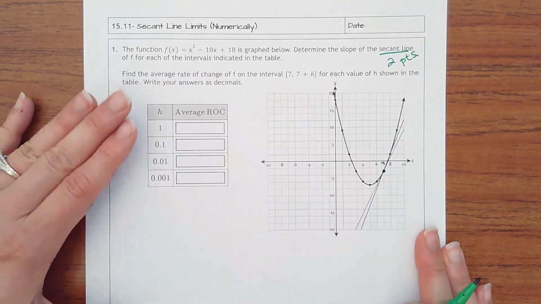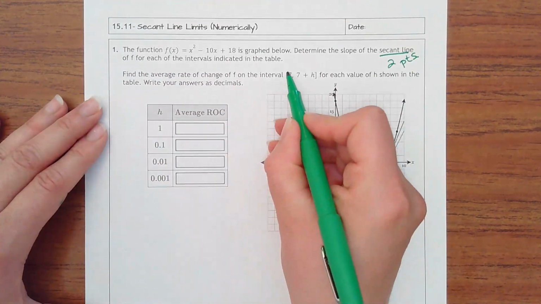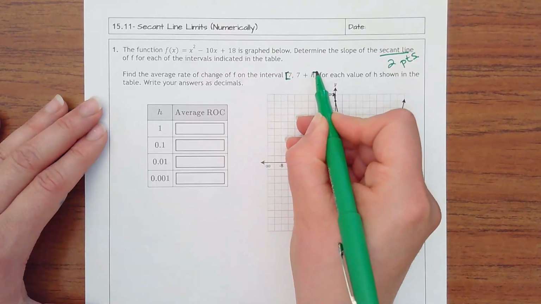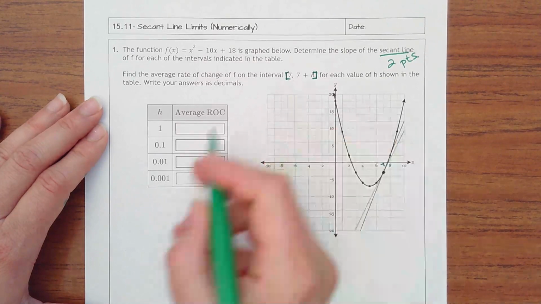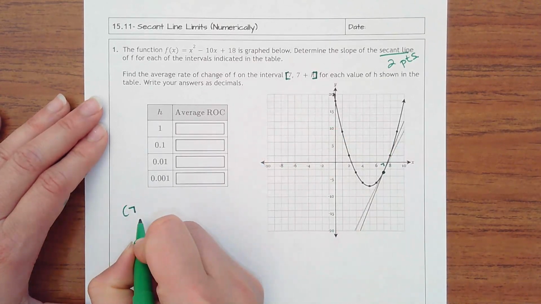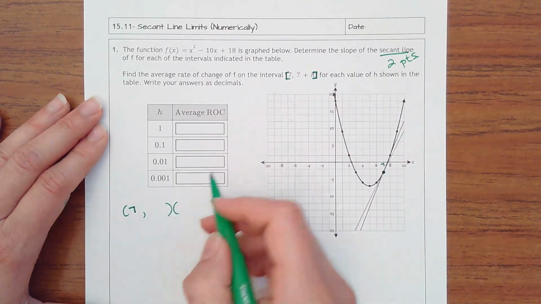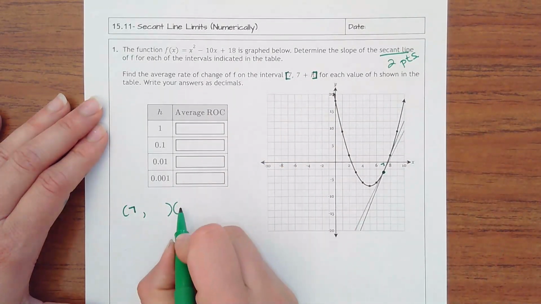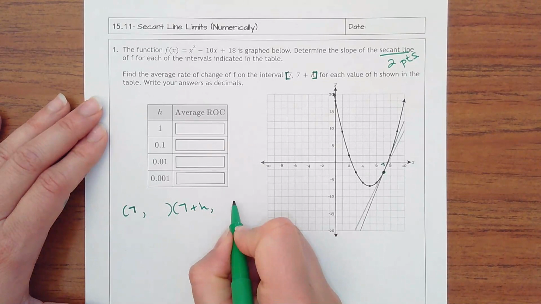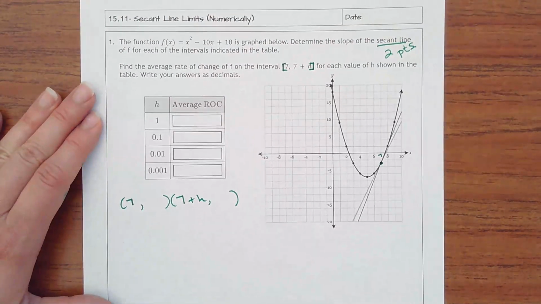So what I want you to think about is the brackets here. These are x values. We want to go from x is 7 to 7 plus h. And we're going to do it multiple times.